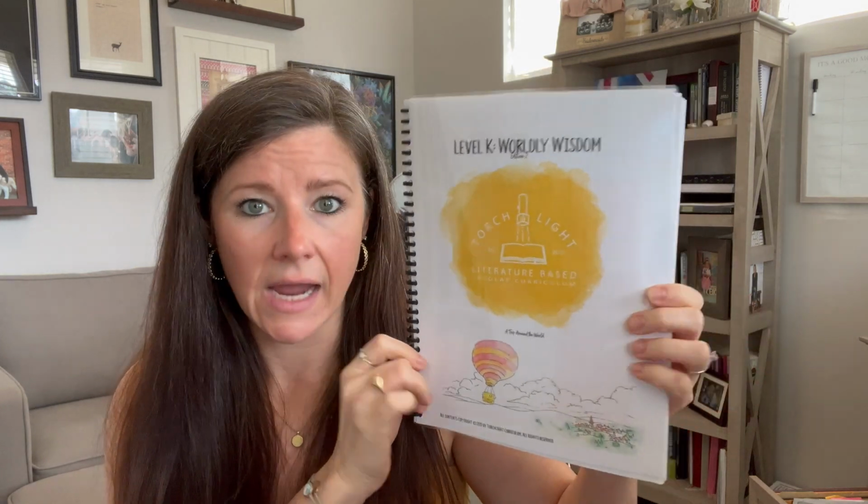For Torchlight Level 0, the cost is $32, so just a little bit more. And what that includes is you get your parent guide, which again includes very similar breakdown. I'm telling you guys, it's super similar. The book list. She gives you a lot of alternate resources too. She provides podcasts too that would be good for you to read. Additional books for older students. Both of them do that. There's so much in here.